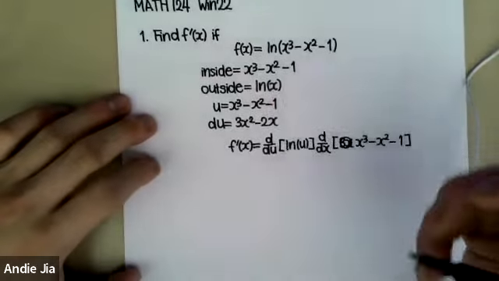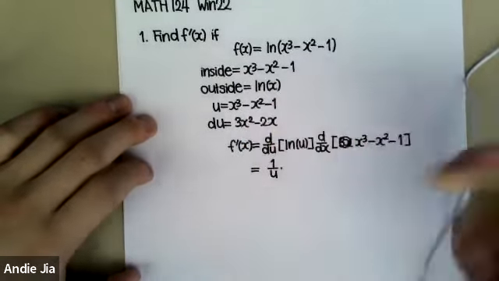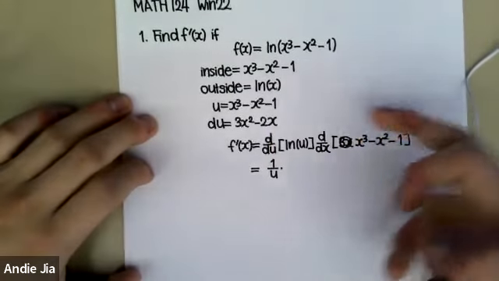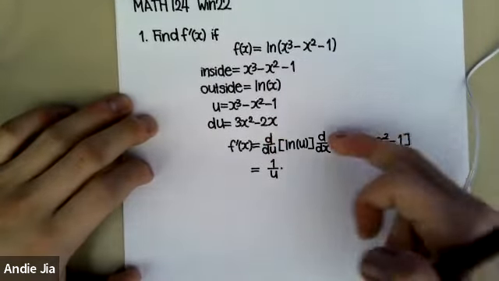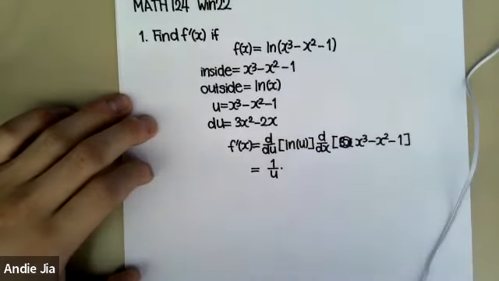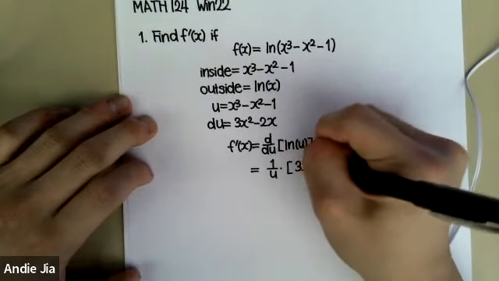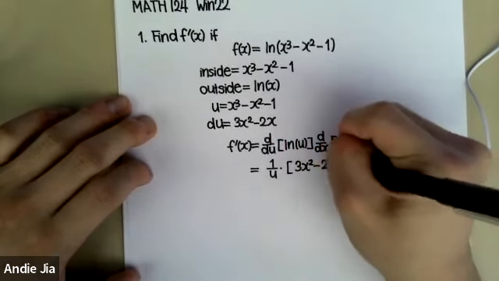And now you put it back: it's 1 over u multiplied by the derivative of x cubed minus x squared minus 1, which is 3x squared minus 2x.